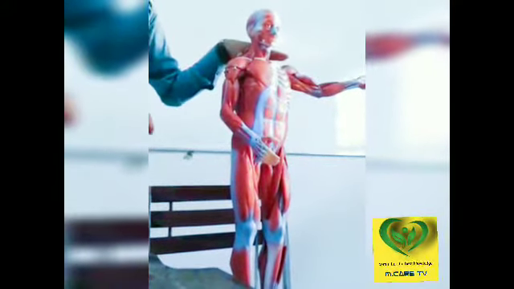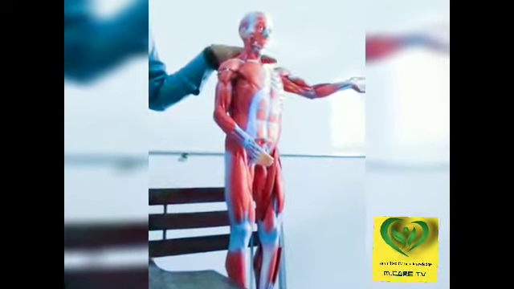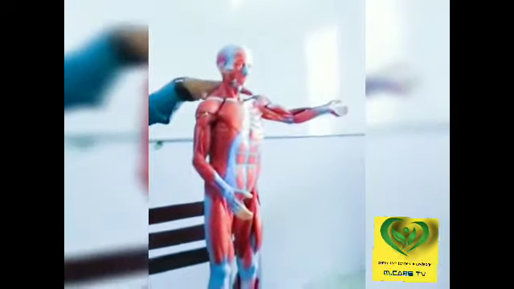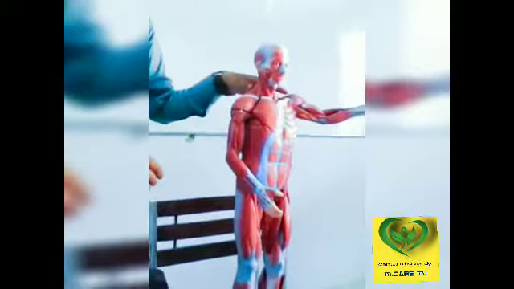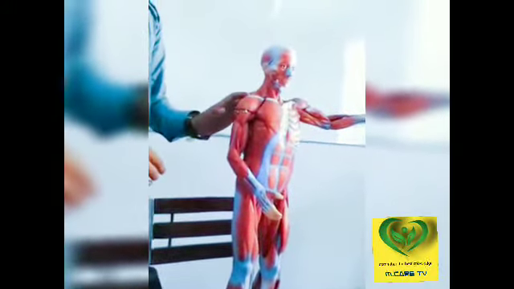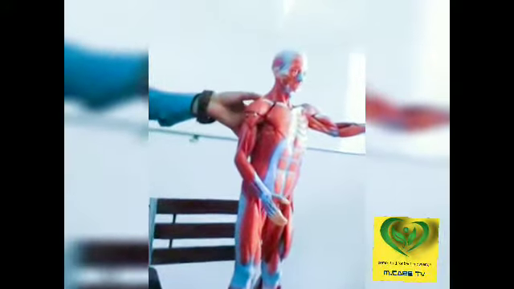Do not push too hard or press too hard on the patient. It should be slow, it should be light. Then you can release the muscle like this.